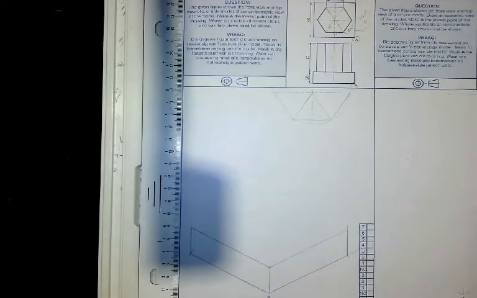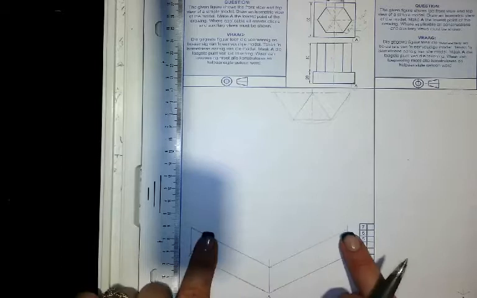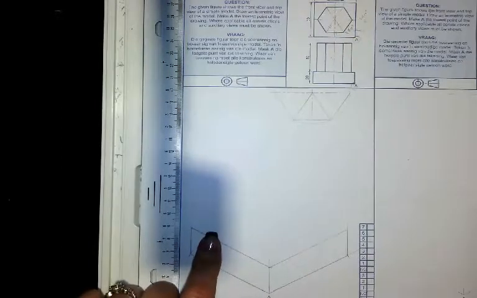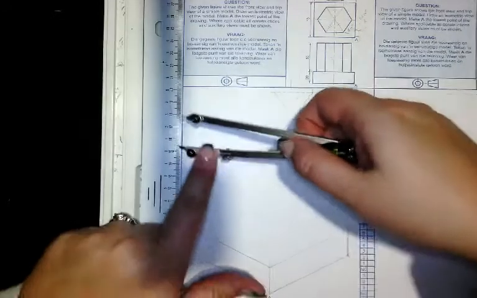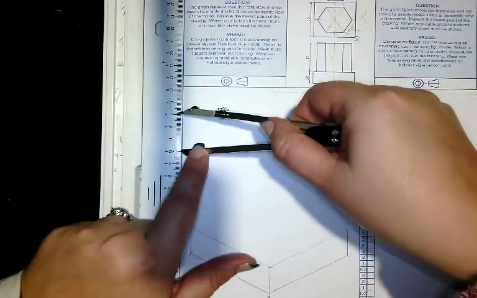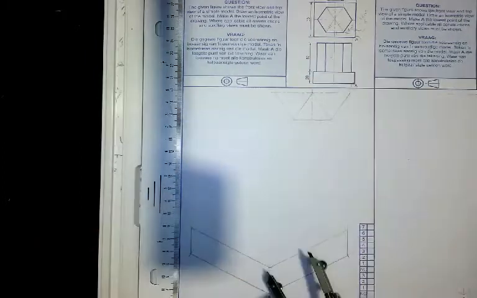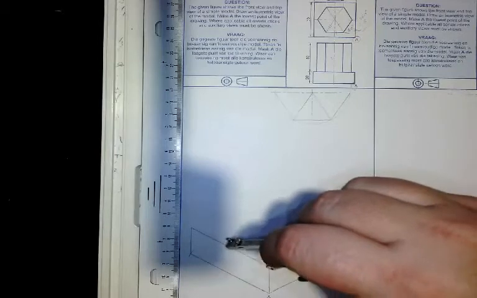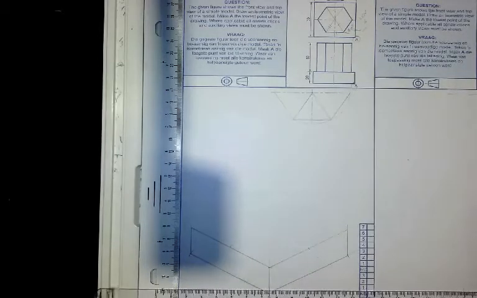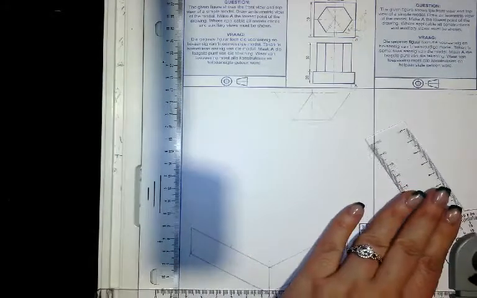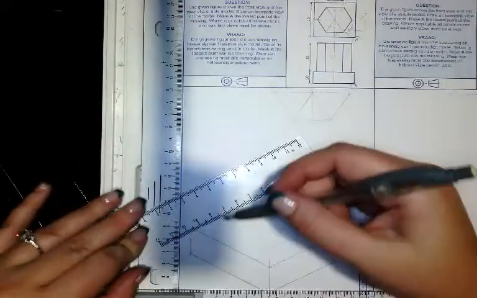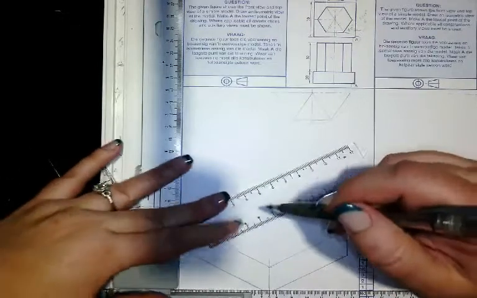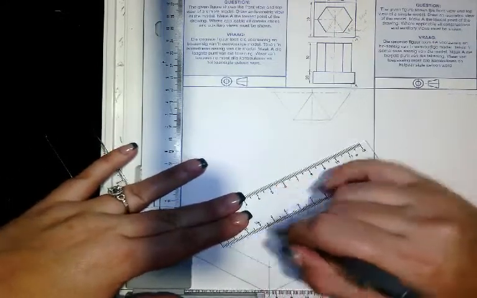Okay, so now I need to find the middle here, because if we look at our top view here, we have two center lines going across. So just to find the middle, I'm going to set my compass on 30, because I know that this was now 60. So it's 30 and 30. And when you are constructing this, it's just construction lines. You don't have to do solid lines, okay? So just construction lines. Please don't do solid lines, just do construction lines like that.